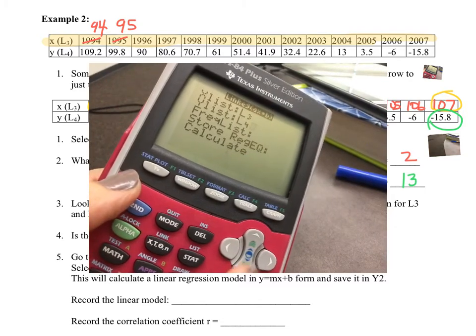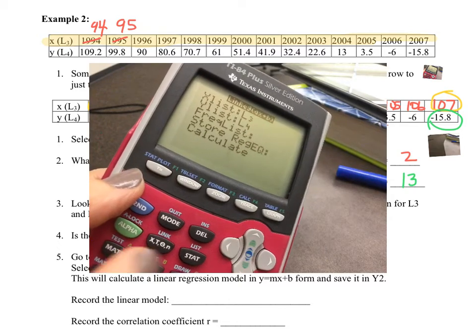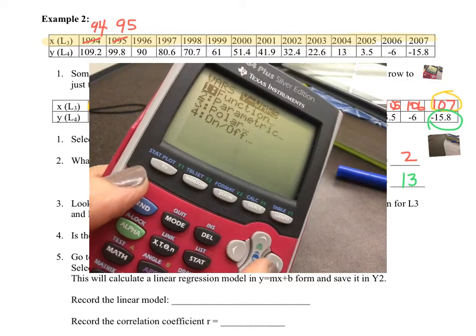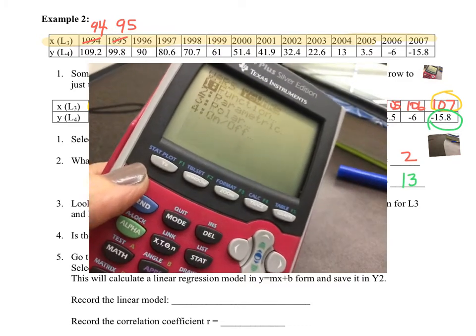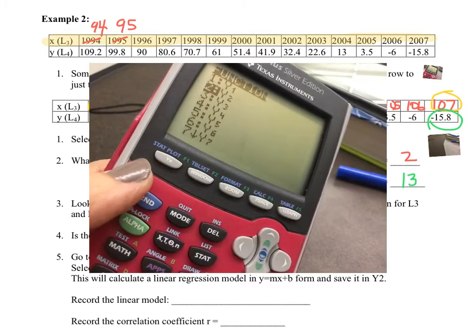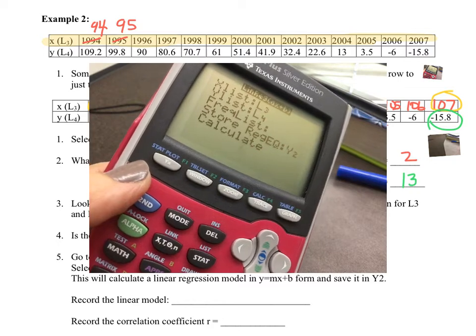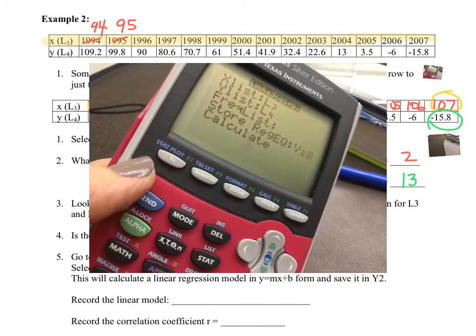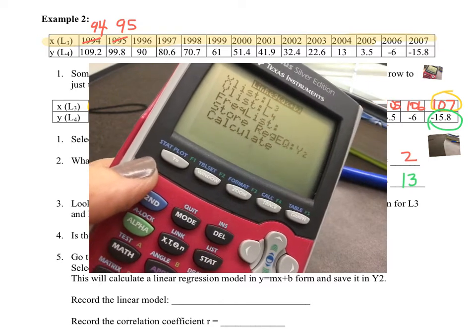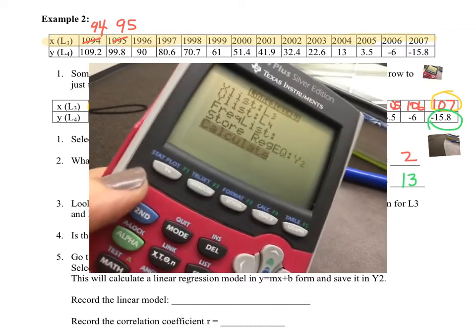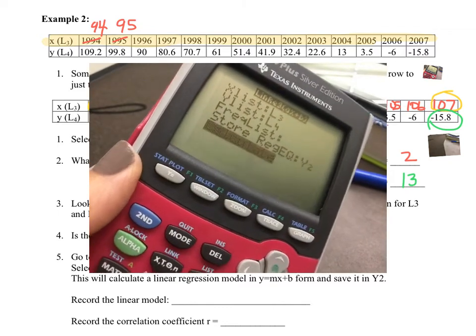I can skip the frequency list, and I want to store this regression equation, Y-Vars, under Function. I want to pick Y2. What would happen if I picked Y1? Well, then I would erase what I did in the last problem. I don't want you to do that. We're going to use these problems repeatedly, so don't erase it. Just put it into Y2 and then calculate. This is going to tell us the slope and how accurate it is.